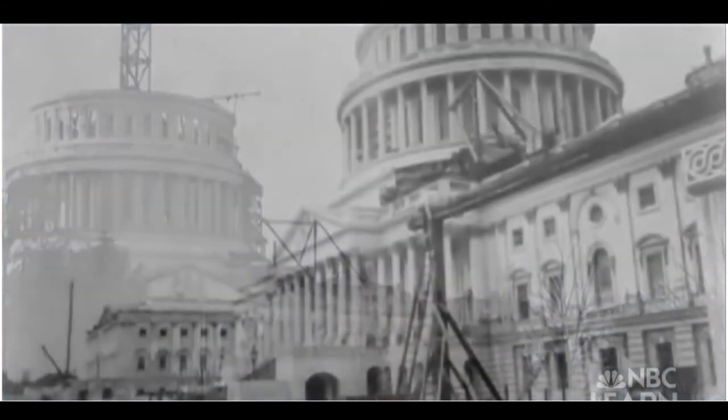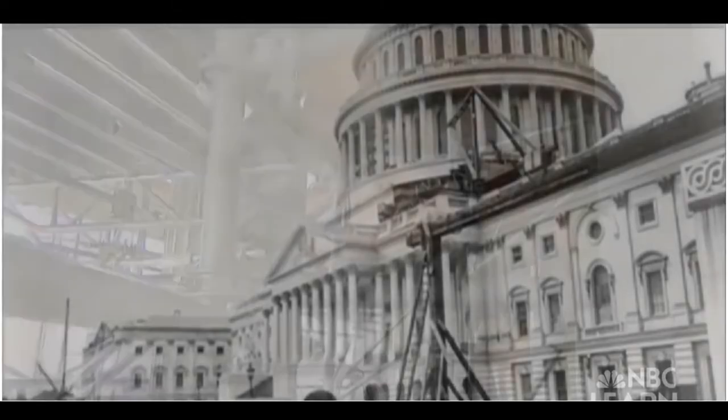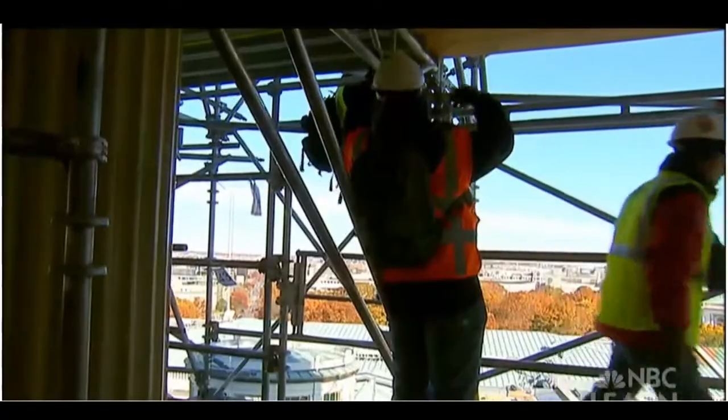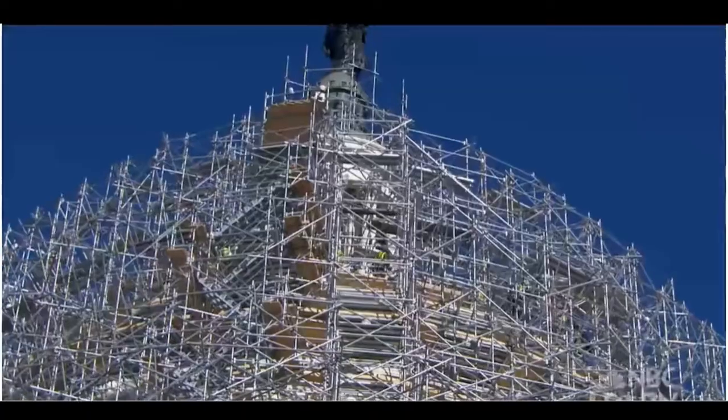Constructed just after the Civil War, the cast iron dome was made to look like stone. Over the years, the shell has been worn by the elements, water damage, and history. 14 layers of paint. Some of them were upwards of over 150 years old, so everything will get completely removed.